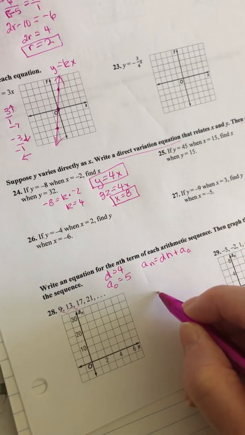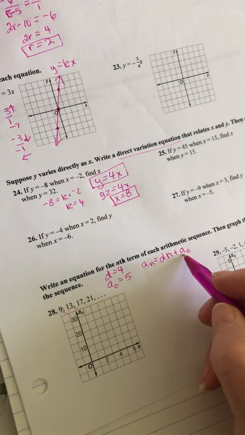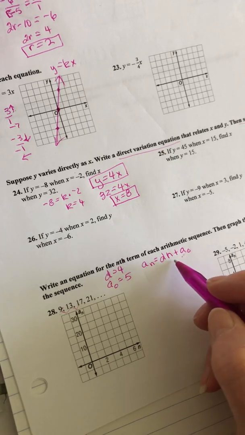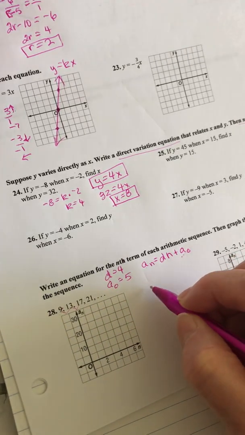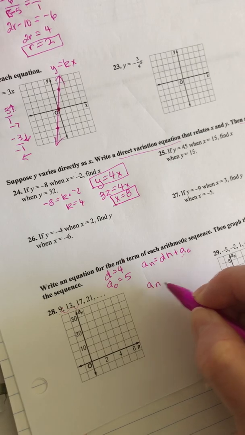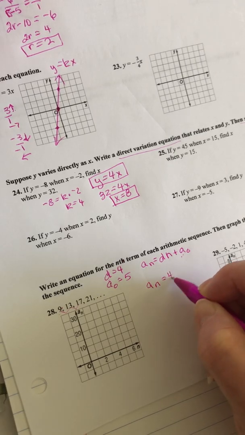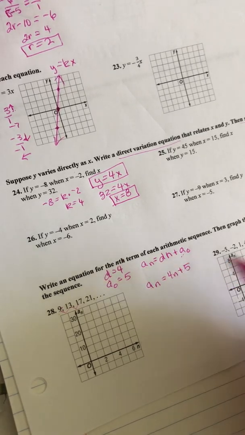So my nth term equation, and this is just a formula, this is not my nth term equation. I've got to put some numbers in. So a sub n equals 4n plus 5.